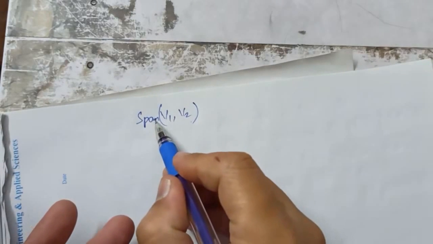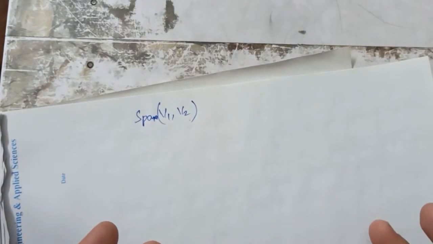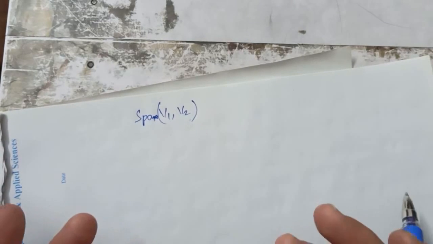So the problem is how we can represent a subspace by a minimum number of vectors. We have to identify the set of vectors that is minimum in number and completely defines the subspace.